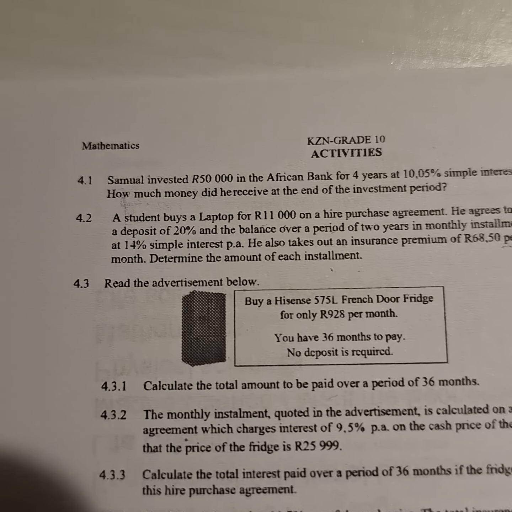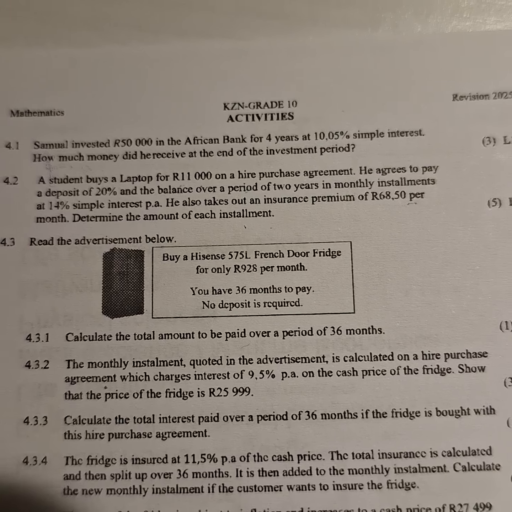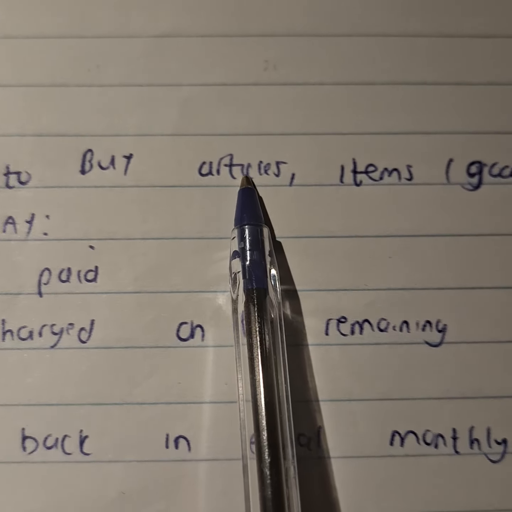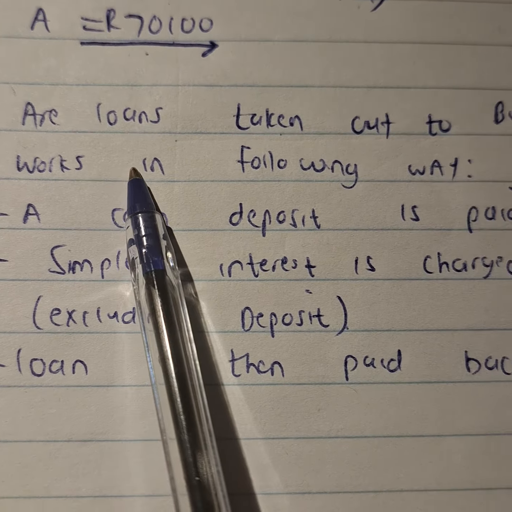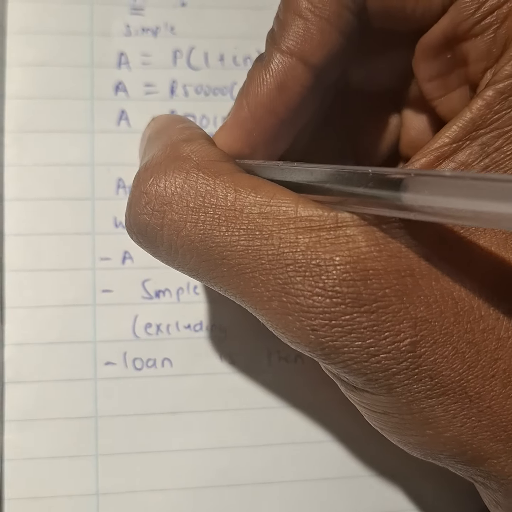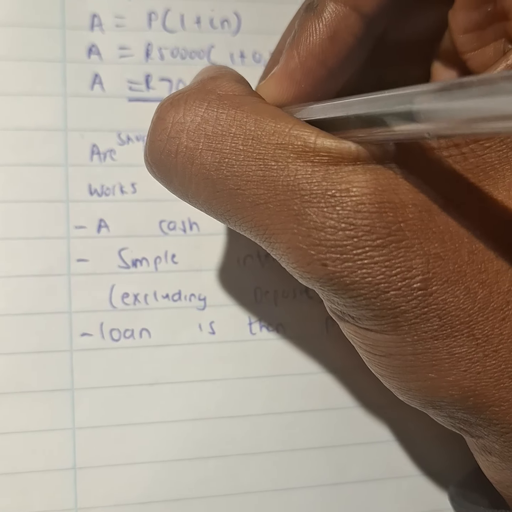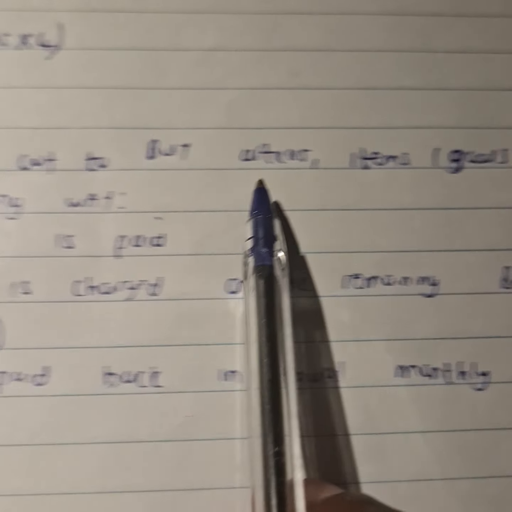First and foremost, what is a hire purchase agreement loan? Very shortly, we know that hire purchase agreement loans are loans taken out to buy articles, items, or goods, and it works in the following way. They are short-term loans, very important, taken out to buy articles, items, or goods.